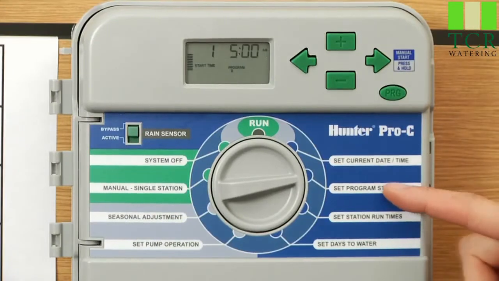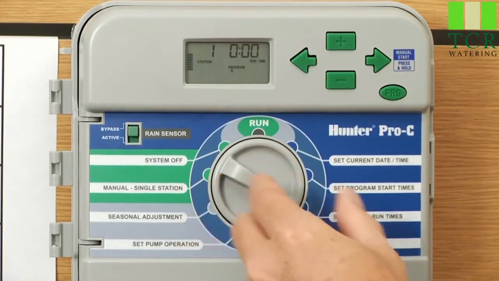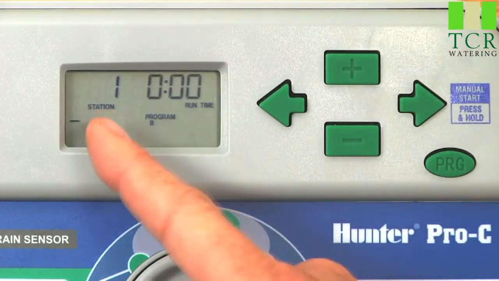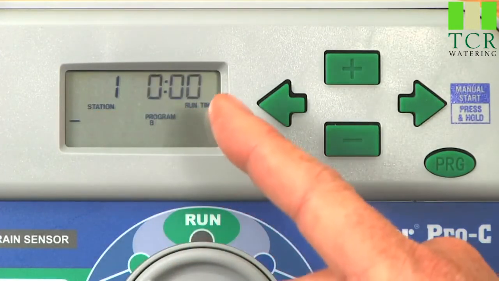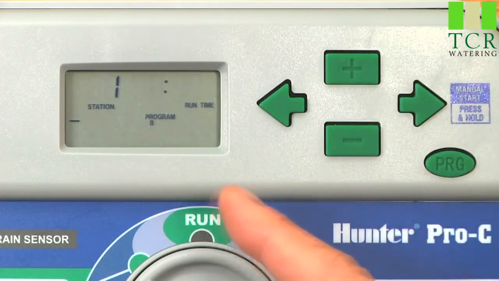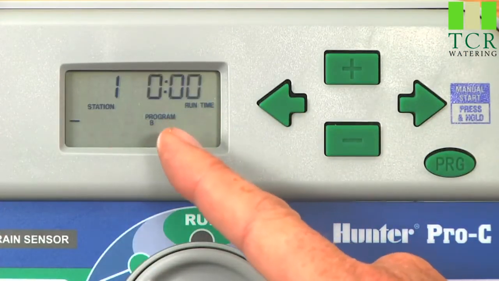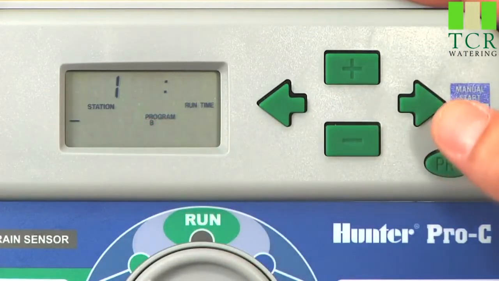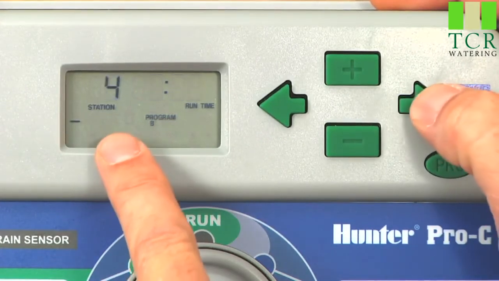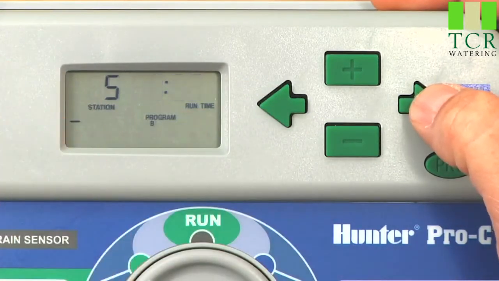Now that we have our start time for the program at 5 a.m., we'll move the dial here to set station runtime and figure out who it is that is going to be coming on at 5 in the morning. So we're still in program B, and the display is showing station 1 with 0 runtime. Remember, when the item is flashing, you can use the plus and minus to adjust it. But we're going to leave stations 1 through 5 over on A and only include station 6, which is the trees, on program B. So to advance to the next station, use the right button to scroll to station 2, right arrow to 3, right arrow to 4, right arrow to 5. Remember, 1 through 5 is over on A, so we're not going to include them here in program B.